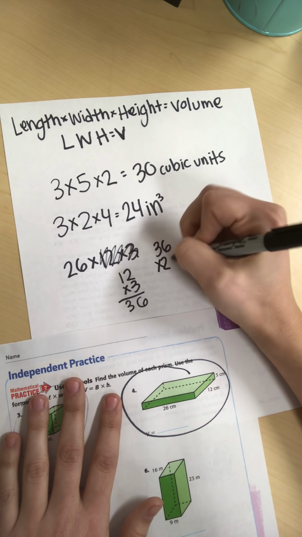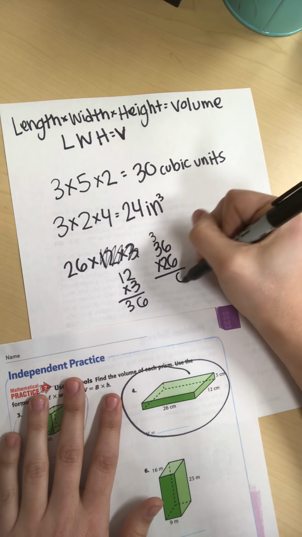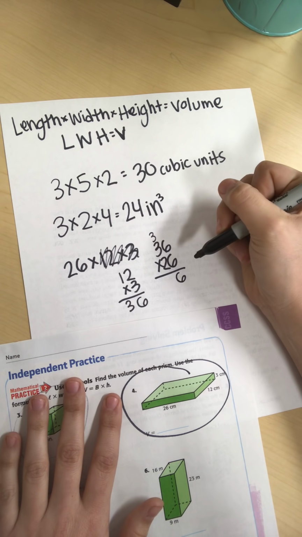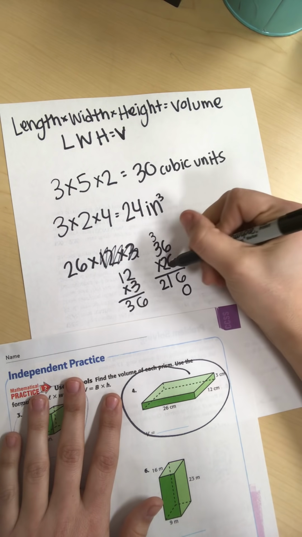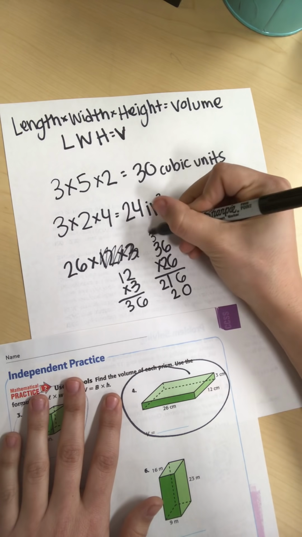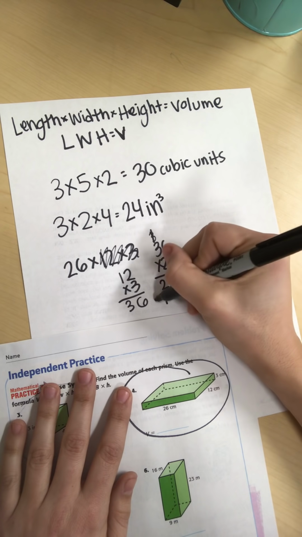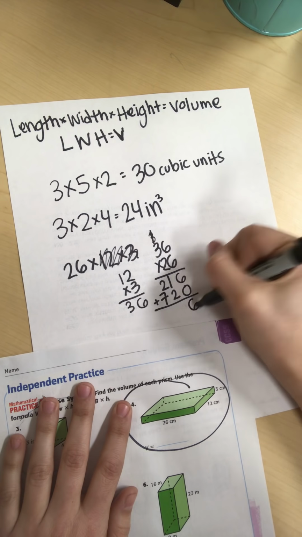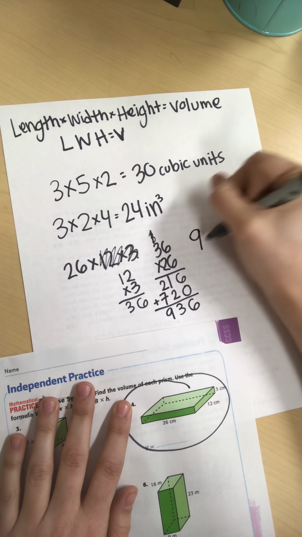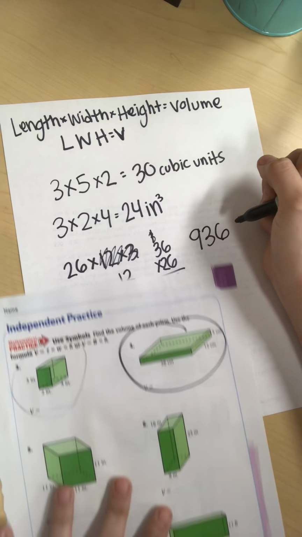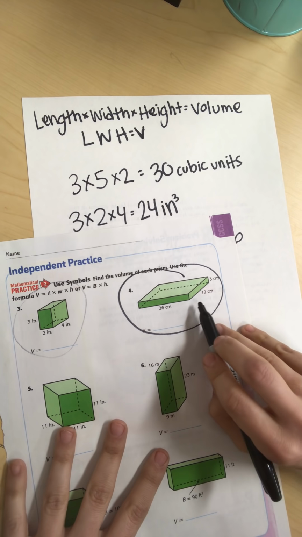Now I can multiply it together with the 26. So 36 times 26. 6 times 6 is 36. 6 times 3 is 18, plus 3 is 21. Then I put a 0 here. 2 times 6 is 12. 2 times 3 is 6, plus 1 is 7. I add that together and I get 6, 3, and 9. So I have 936.